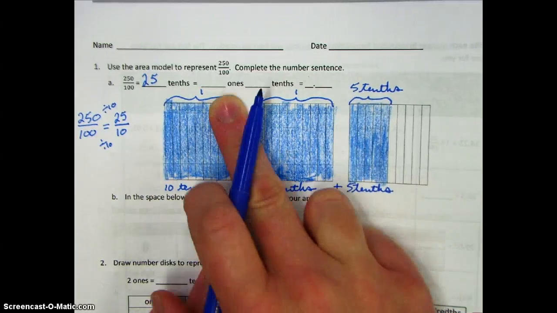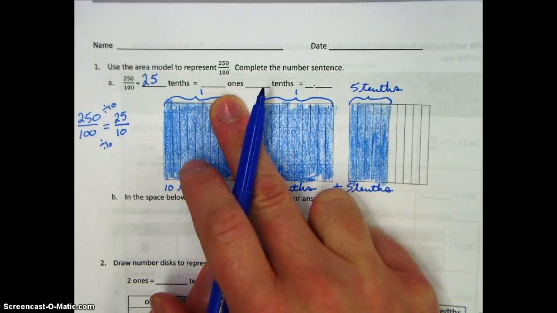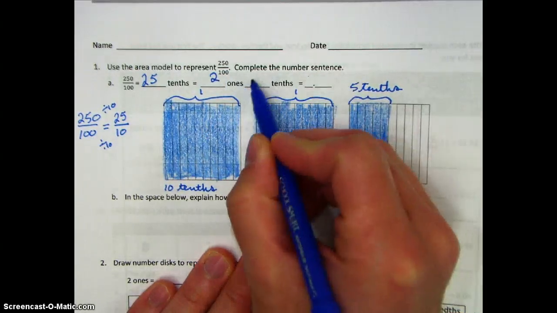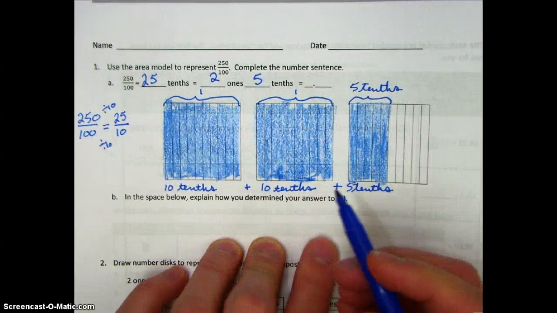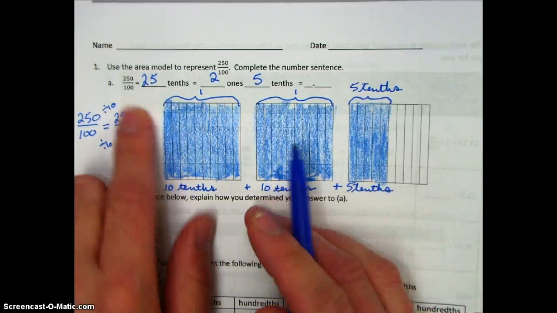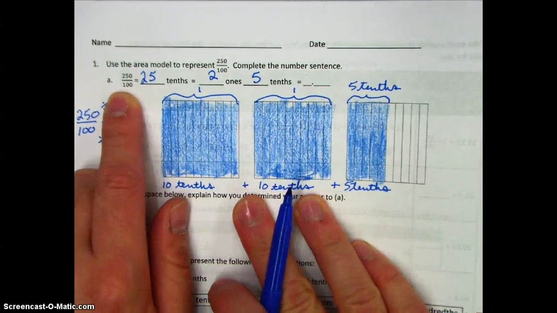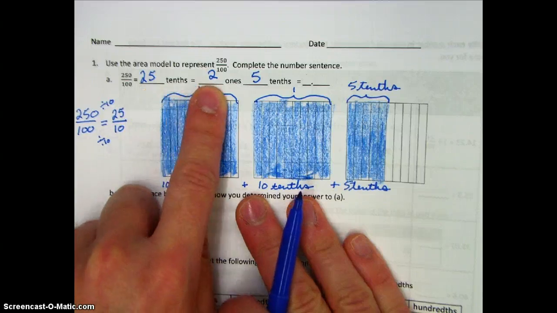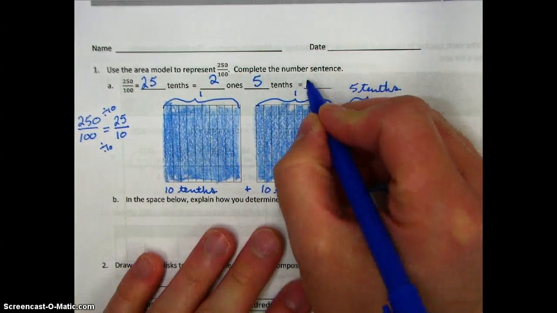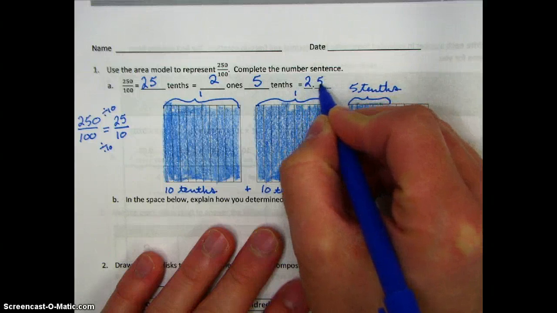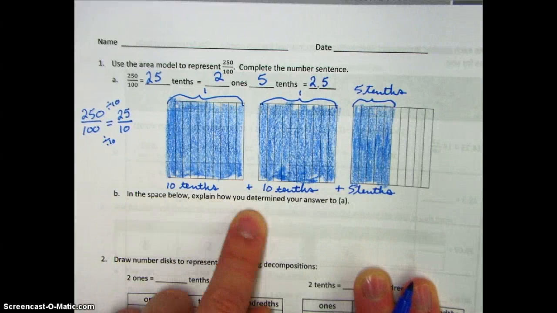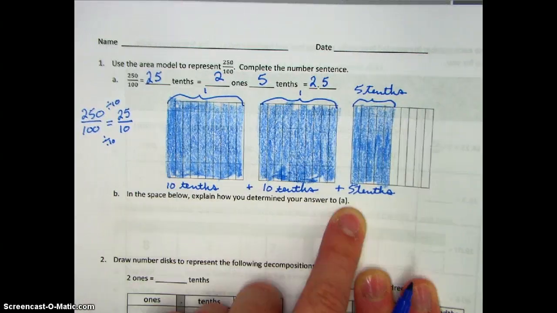Now when we come up here to look at converting it now into ones, we can see that we've shaded in 2 ones and then 5 more tenths. So now 250 hundredths equals 25 tenths, which equals 2 ones and 5 tenths. And then written as a decimal would look like that. Now looking at part B, we need to explain how we determined our answer in part A.